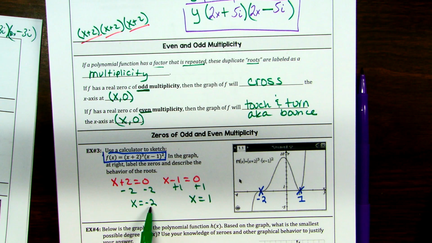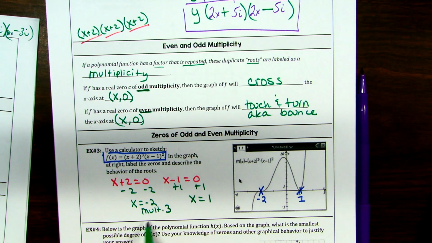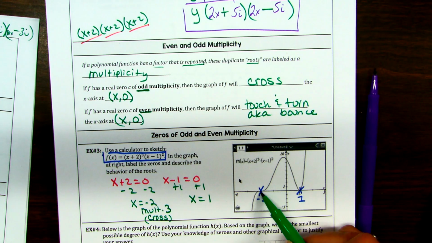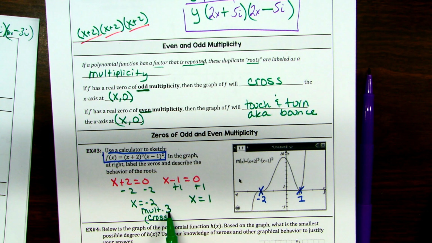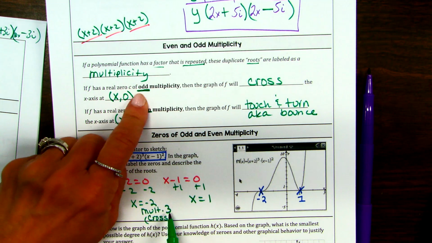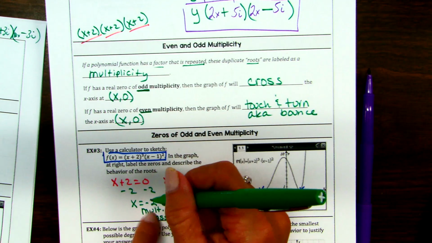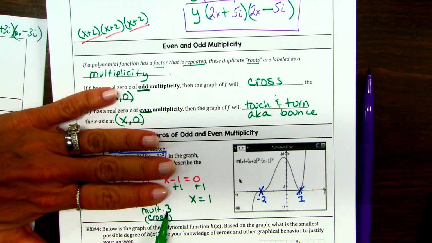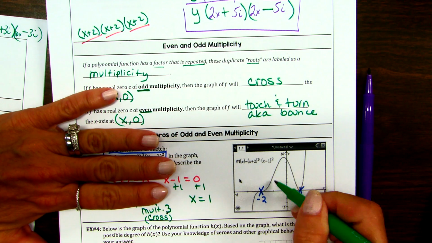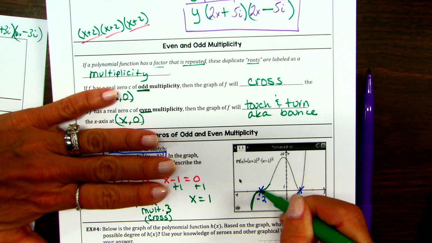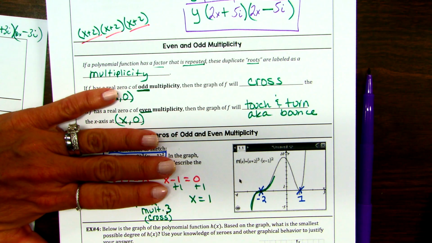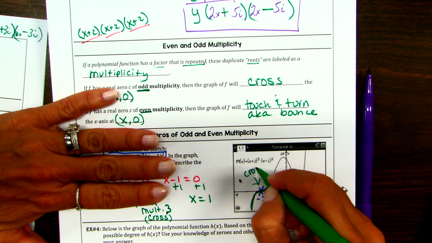How many -2's do we have? 3. So we would call that a multiplicity of 3. That means we're going to cross at the x-axis. And that's what it does. Because 3 is an odd number. Odd multiplicity crosses. 3 is an odd number, not what the x value is. That's not what we're talking about. The multiplicity is odd, so it crosses. You can see it goes right through the x-axis. That is a cross.